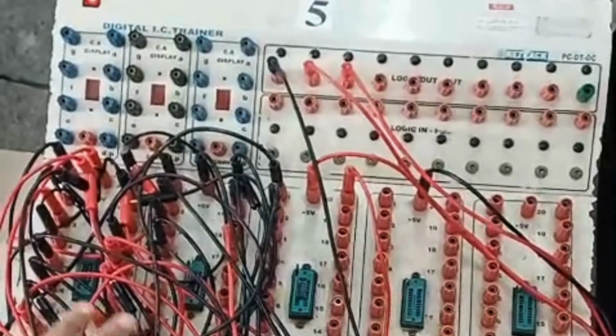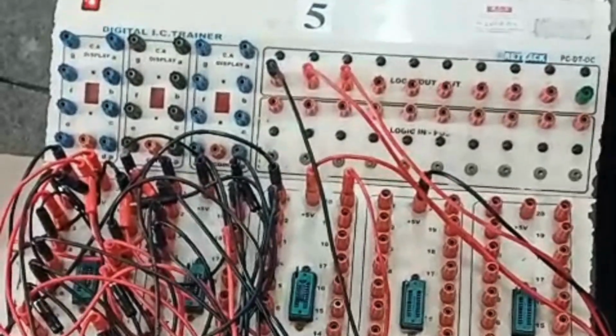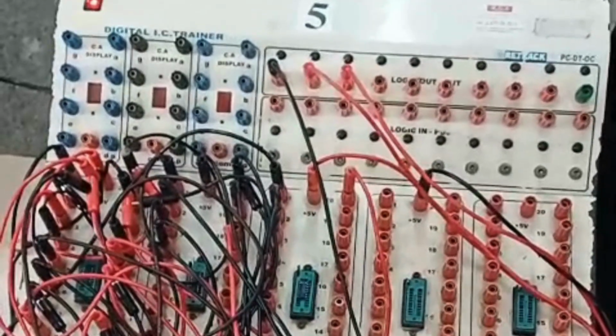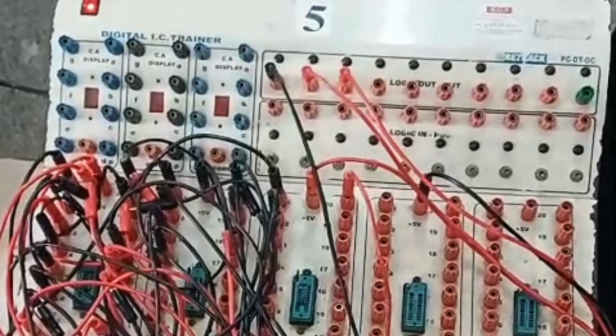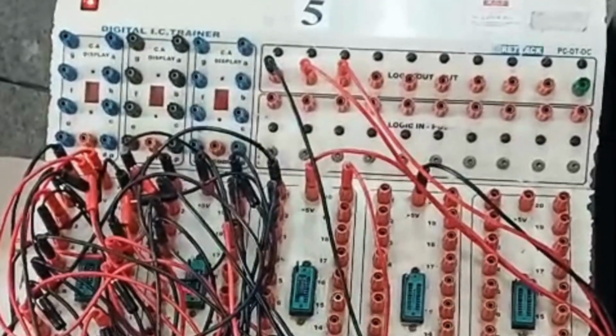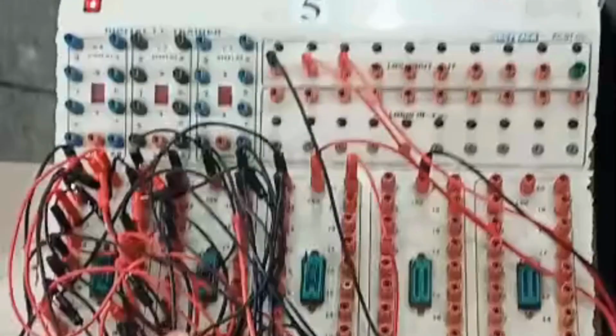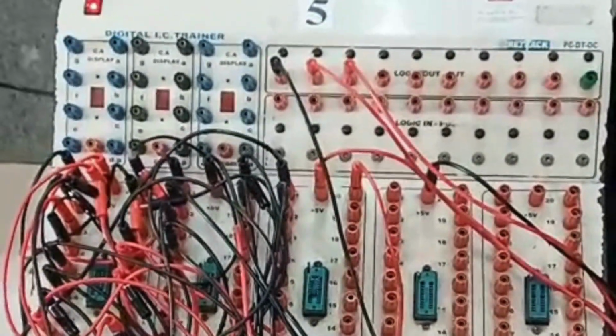Accordingly, the circuit was rigged up. For the second flip-flop, J1 is equal to Q0, K1 is equal to Q0. And for the third flip-flop, the J value is Q1 ANDed with Q0 and K2 is Q1 ANDed with Q0. Accordingly, the circuit diagram has been rigged up. Now let us verify the contents of the circuit diagram.